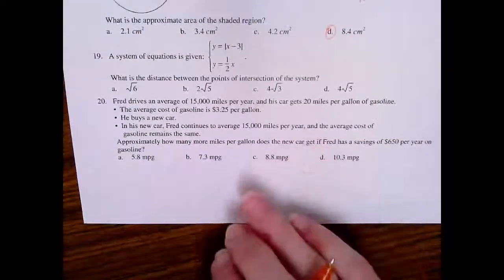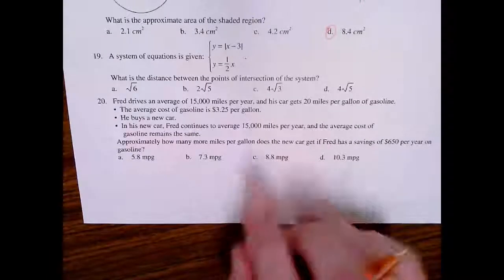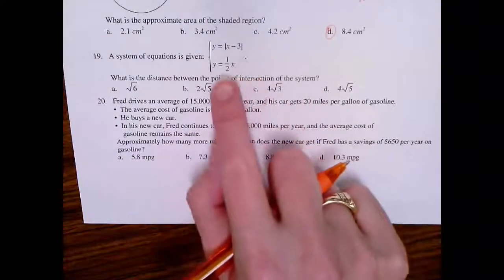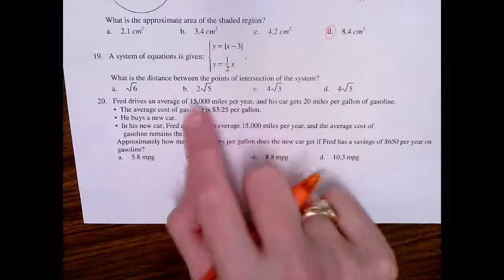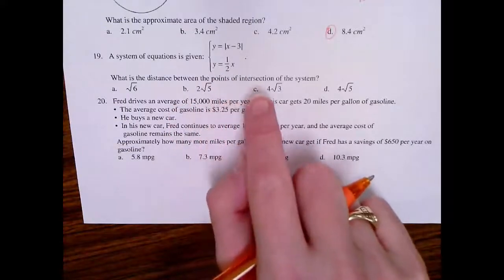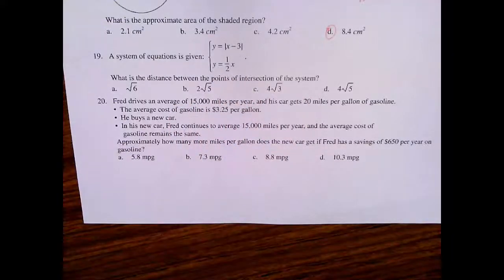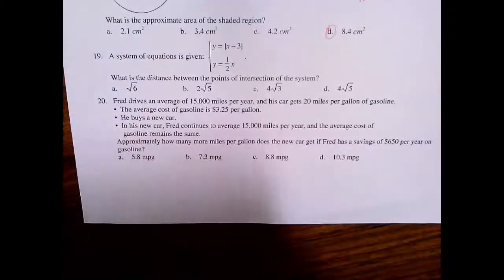Okay, a system of equations is given. Y equals absolute value of x minus 3 and y equals 1/2 x. What is the distance between the points of intersection of the system? Okay, so I think the easiest way to do this is with Desmos. There is a mathematical way using the distance formula and all that stuff. I think it's so much easier if you use Desmos.